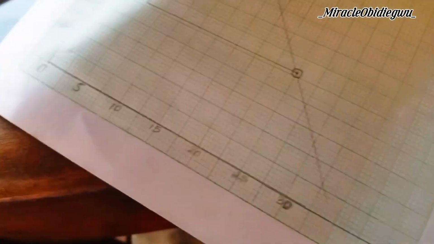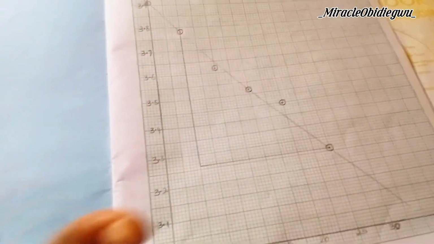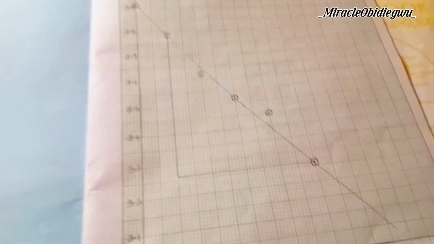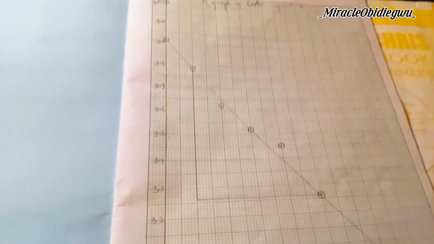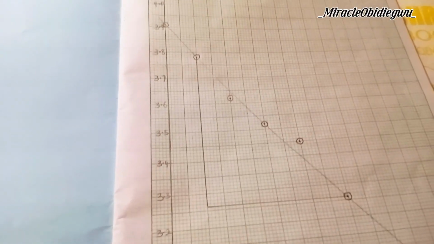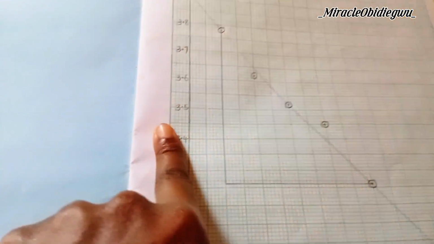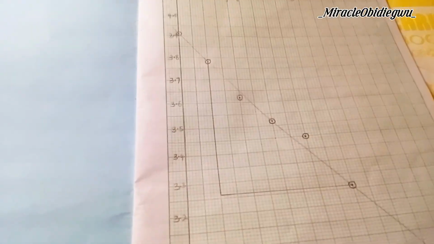Remember, this is not really a graph of best fit, because a graph of best fit is meant to have all the points aligned in the line. But even if all of them are not on the line, as you can see, 4 points are joined against 2 points. Another thing: when you are joining, make sure that of the ones that do not touch the line, one is on the upside and the other is on the downside. And this is a negative graph because it's pointing backwards.